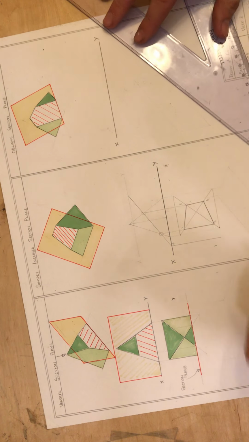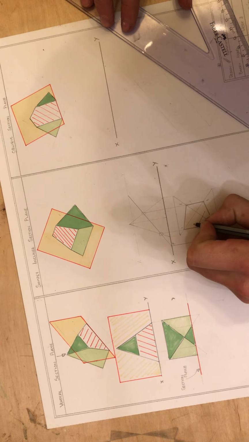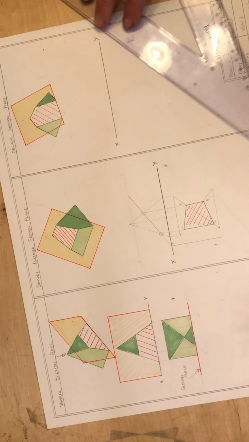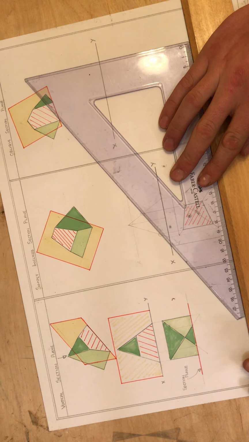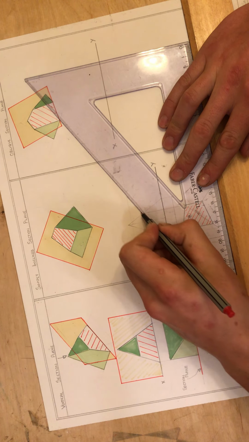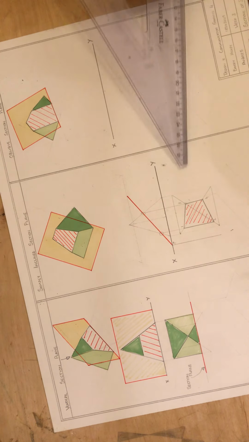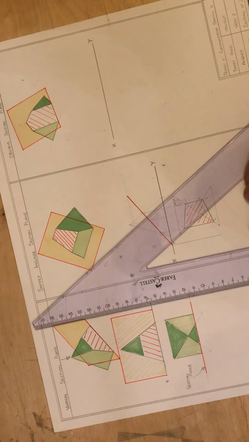And I'm going to hatch this area. We can see our cutting plane is at 30 degrees, so we'll mark it like so.